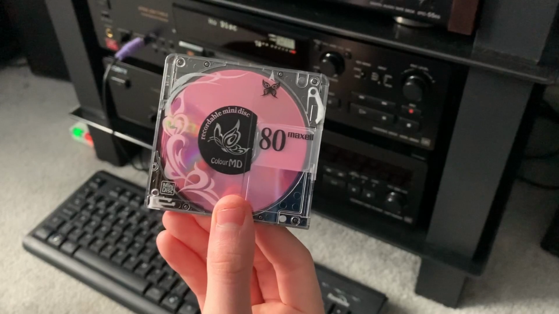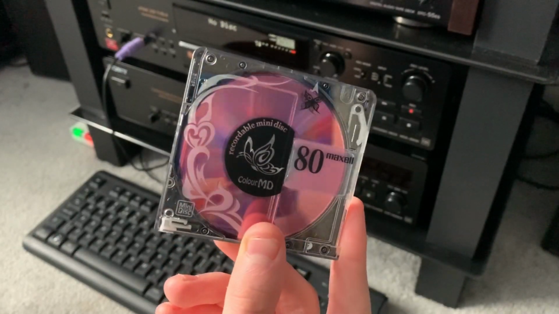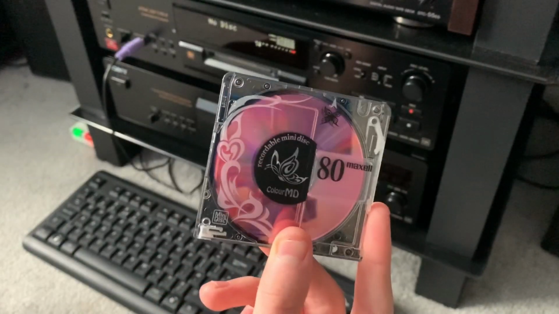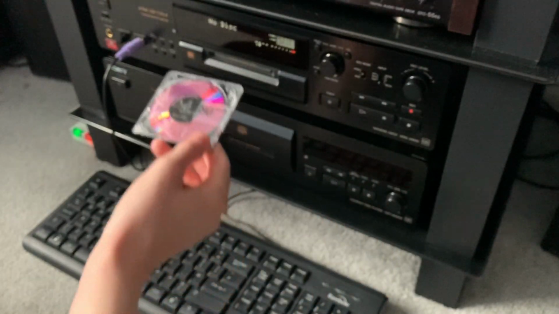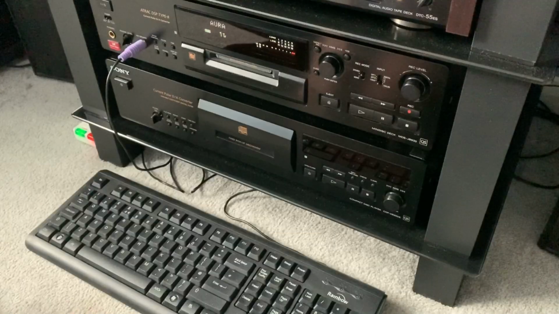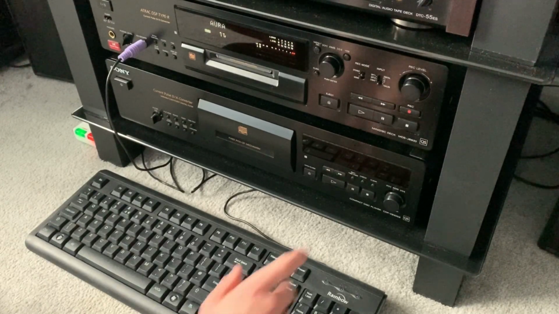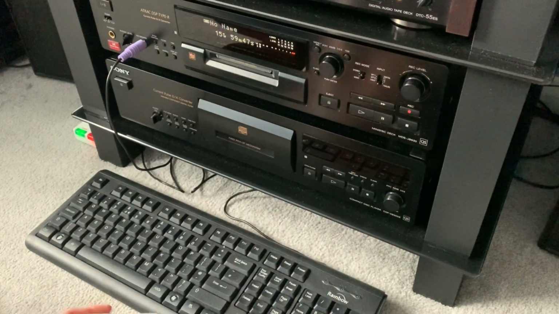Here I have a Maxell recordable mini disc. This is the colour one. It's the pink one. And on this disc I have Lady Gaga's Art Pop album. So just put that in there. Okay, so I got the first track named Aura, and the second track Venus, and No Name, and the rest is just no name. So what I'm going to do is just quickly show you how to title your tracks.